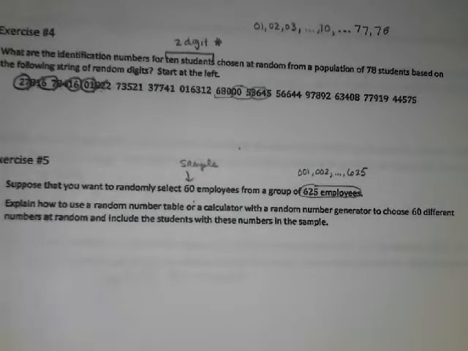So when they say explain, you would say, number 1, all 625 employees get assigned a 3-digit number starting with 001 up till 625. And then you go through your string of numbers and you're looking for 3-digit increments where we cover the 620, we pull any number that's below 625. Okay?